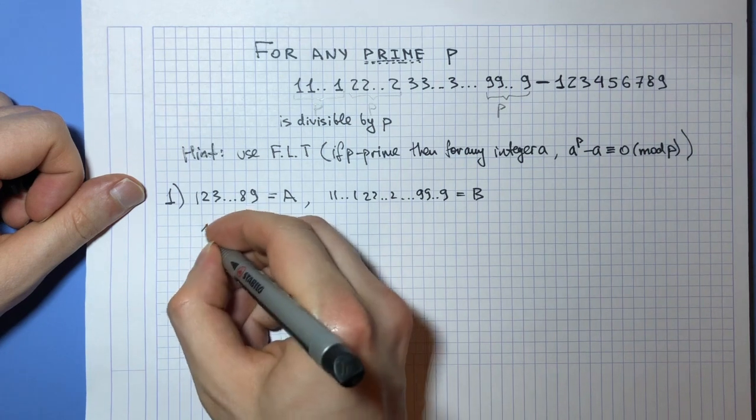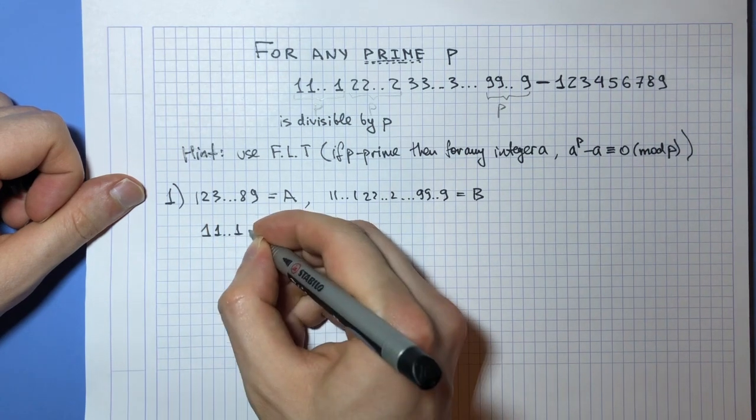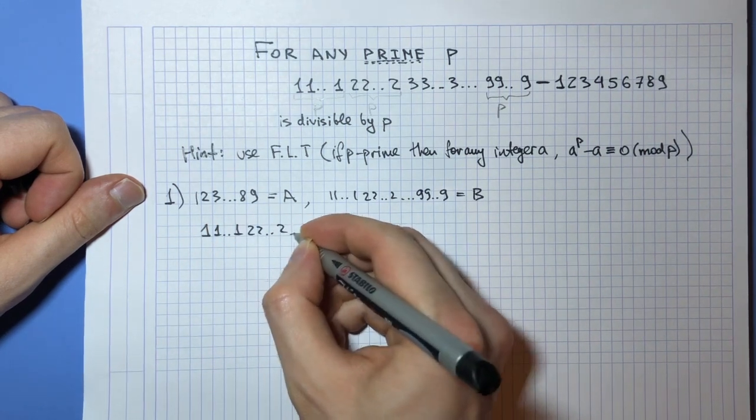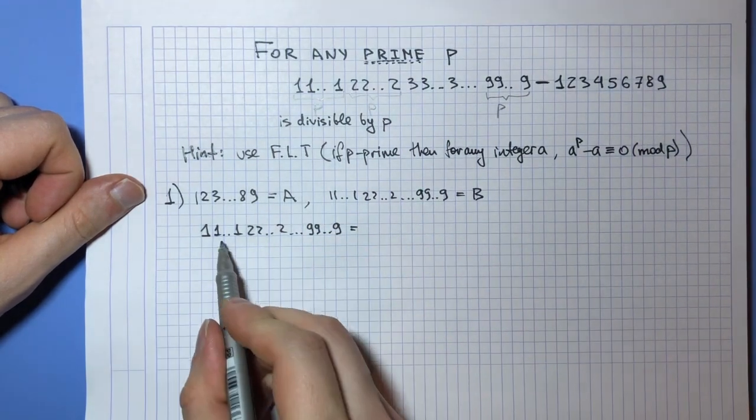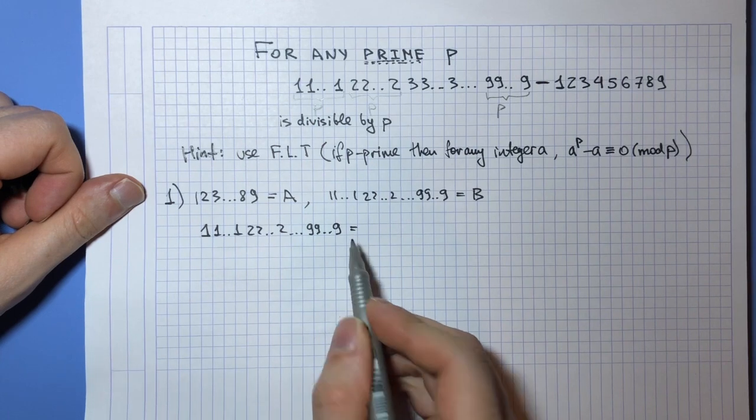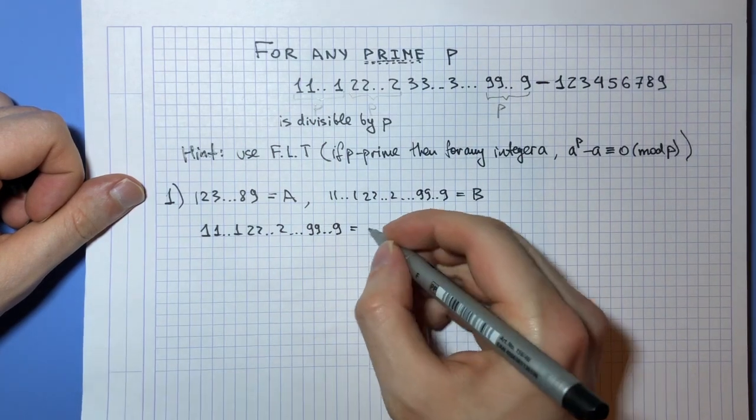The basic step that we can do is rewrite this number as a decimal expansion, right?